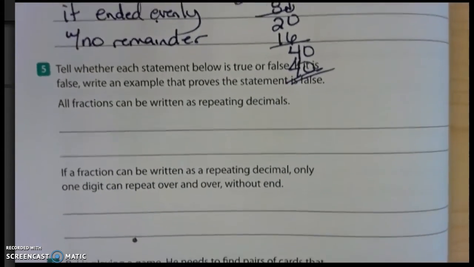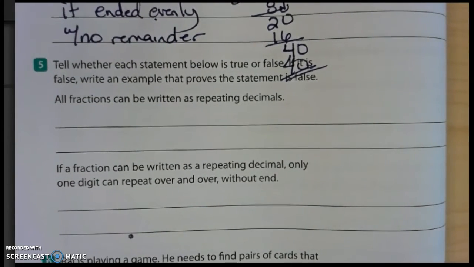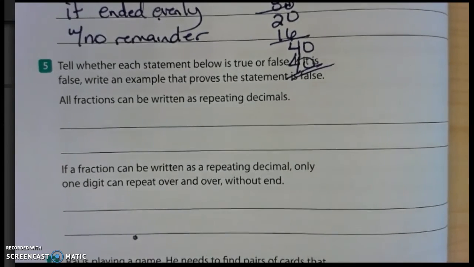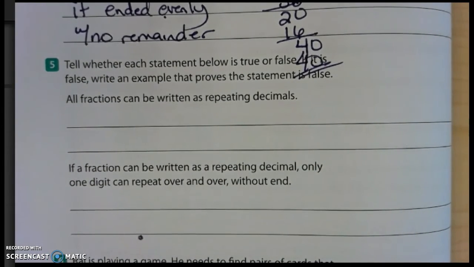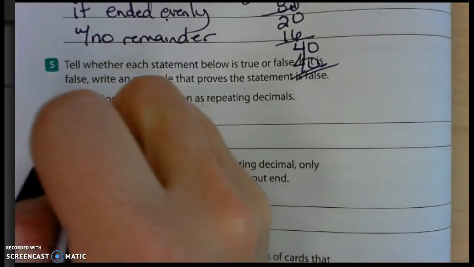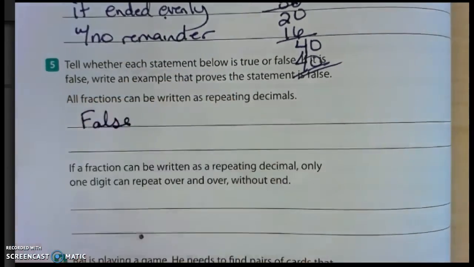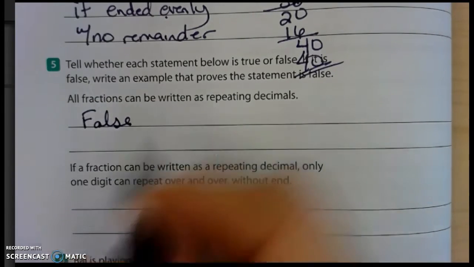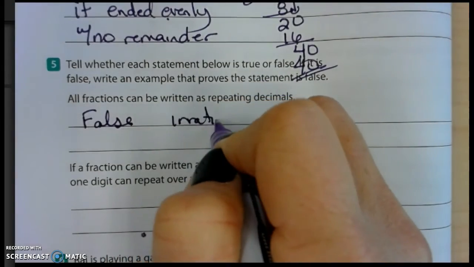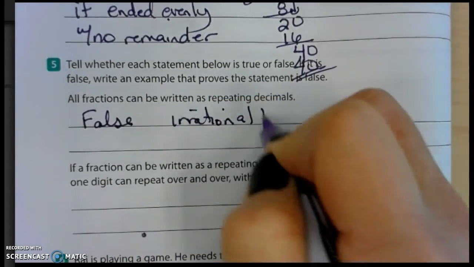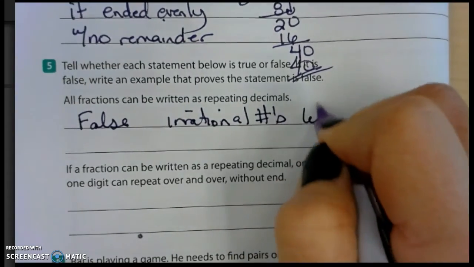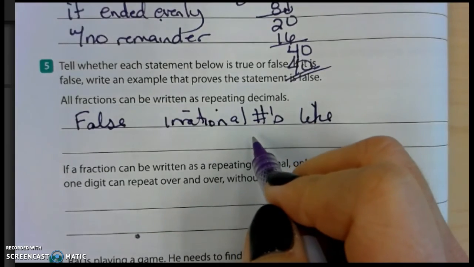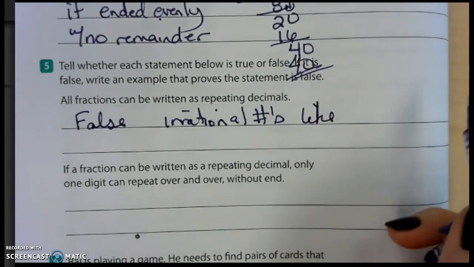Number 5, tell whether each statement below is true or false. If it is false, write an example that proves the statement is false. All fractions can be written as repeating decimals. We know that is false. And we know that is false because we now know that irrational numbers exist. Okay, irrational numbers make this false. Irrational numbers like... 1/8 we just said does terminate.